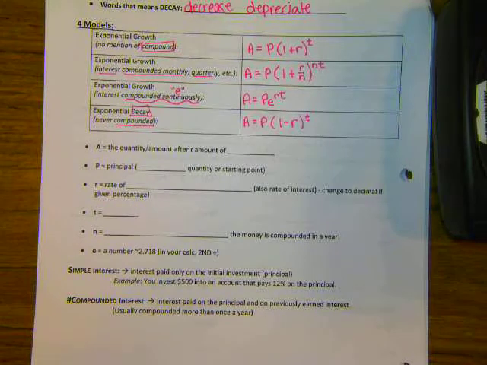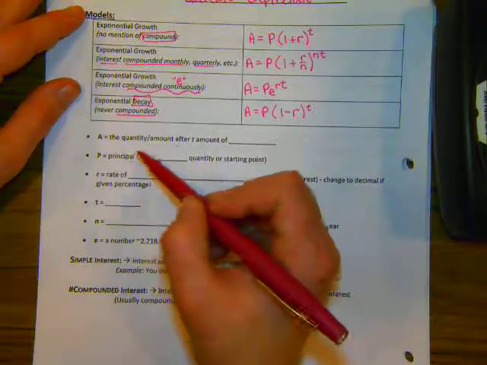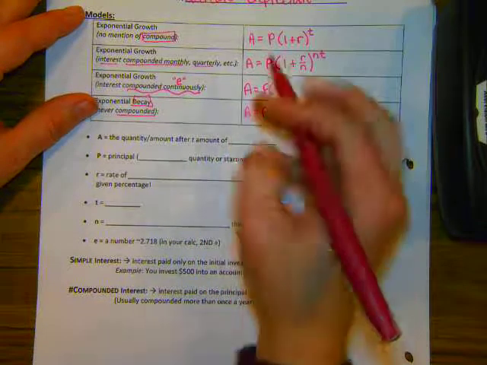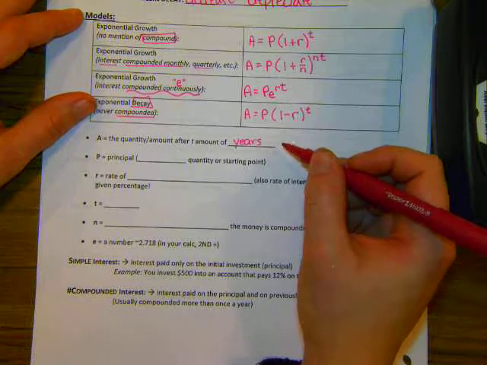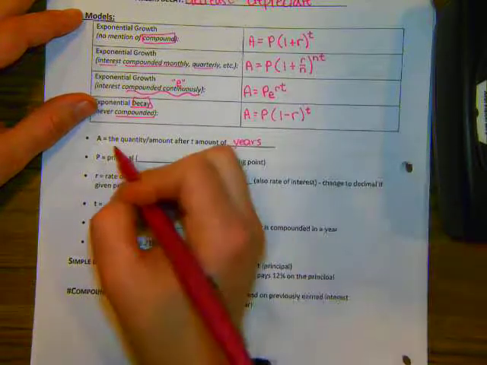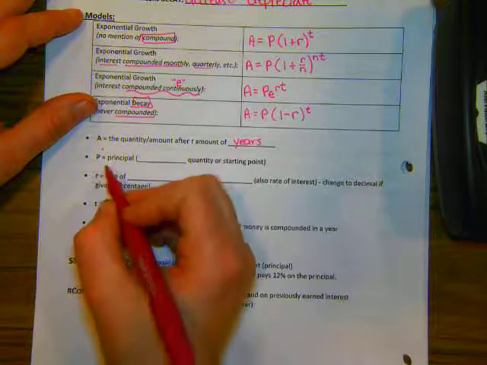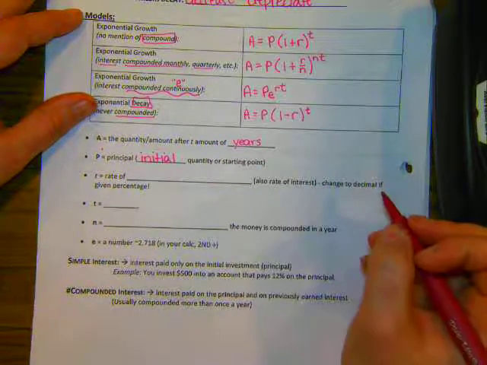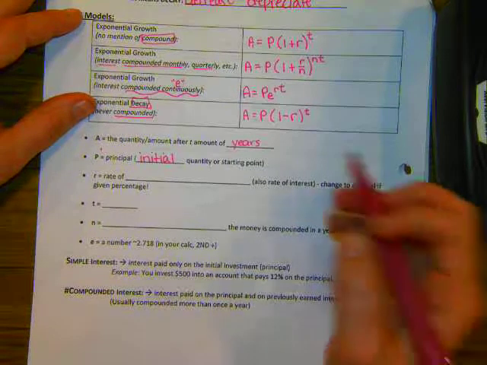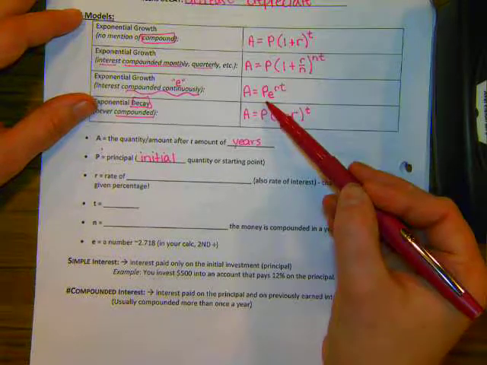Now let's talk about what the pieces of all the formulas are. You can see the same variables are used in each of the models. So A is the amount or quantity after t amount of years, okay? So how much is in your account or how much is it worth? That's what A stands for, almost like the total at the end of time. P is the principal, or it's always the initial amount. How much do you initially deposit? How much was the car worth? How much was the ring worth? Initially, the starting point is always the P, and that always goes in front here, as you can see.